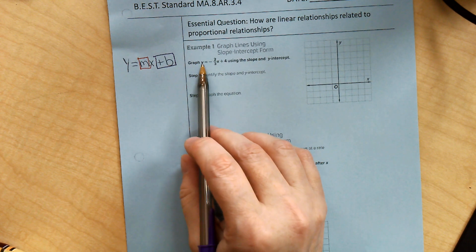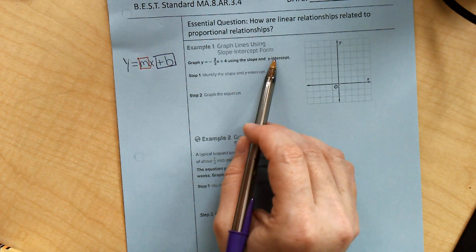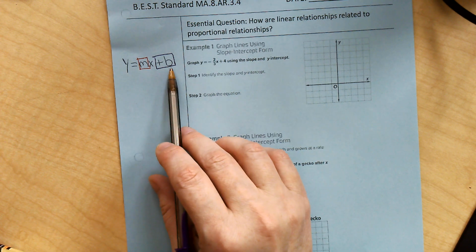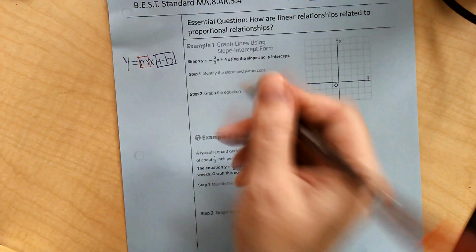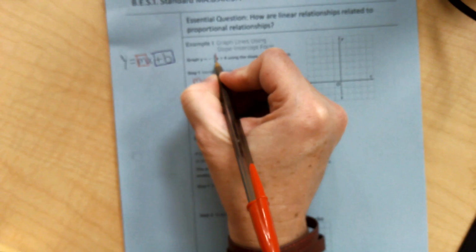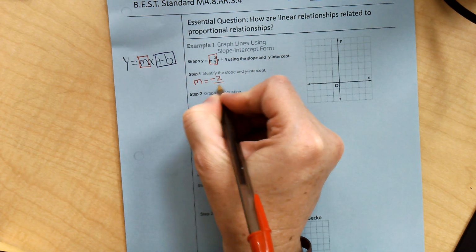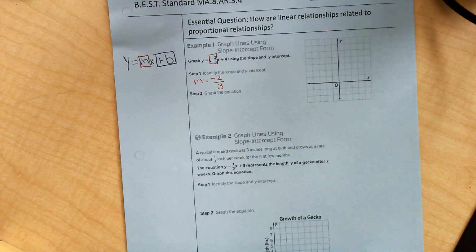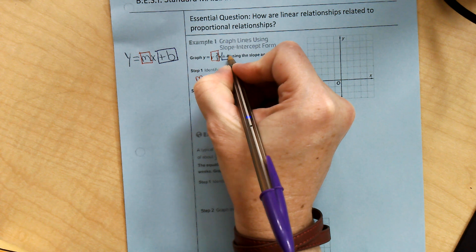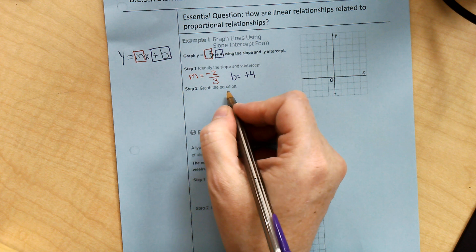So graph y equals negative 2/3 x plus 4 using the slope and the y-intercept, the m and the b. We're going to identify the slope and the y-intercept. So your slope is your m. Your m is always the number and sign that is in front of your x. That'd be negative 2/3. And your b is the sign and the number behind your x, not attached. It's plus 4.